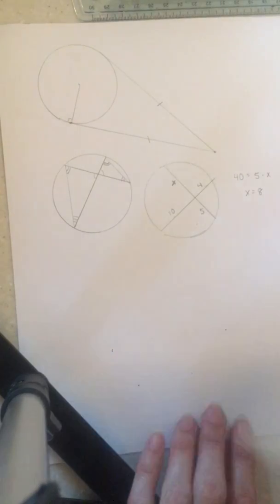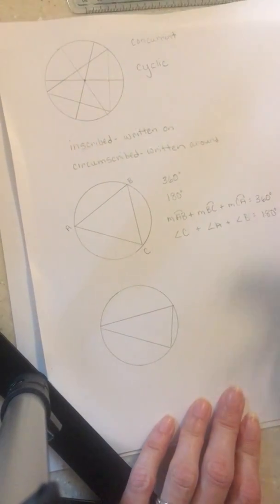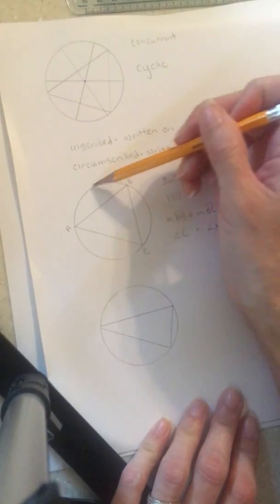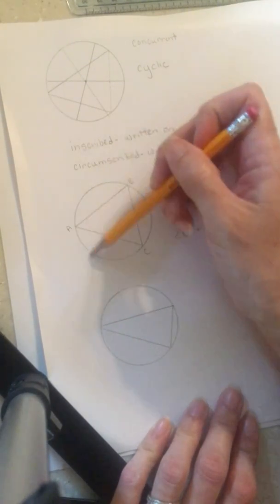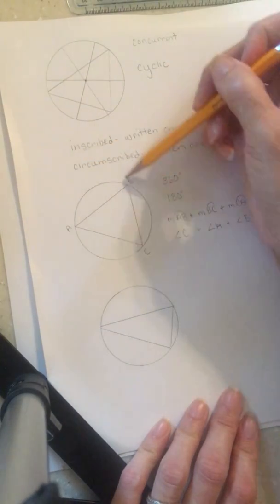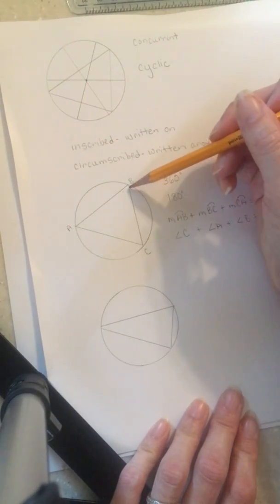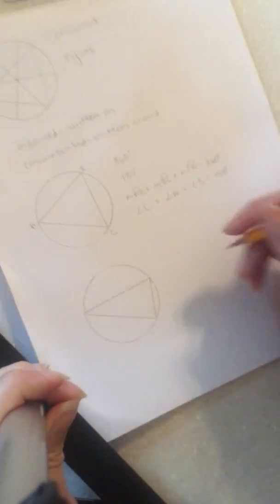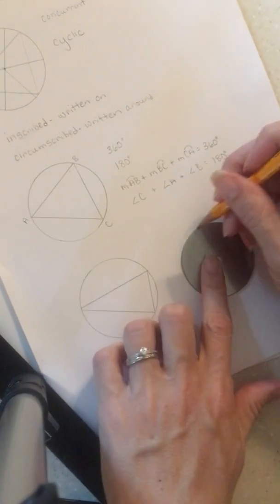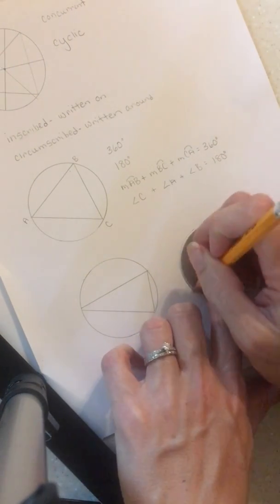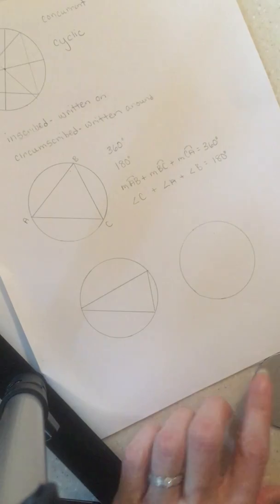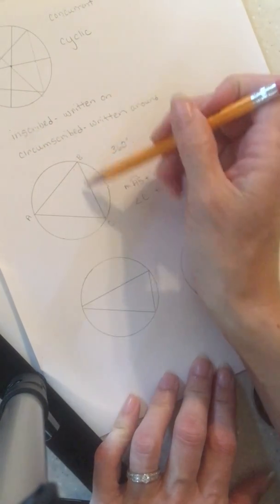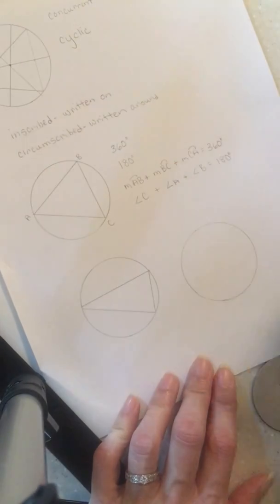chapter 13. Nothing crazy there, but we had inscribed versus circumscribed. This circle is circumscribed around this polygon. However, if I had a circle here, we could say that this triangle is circumscribed.